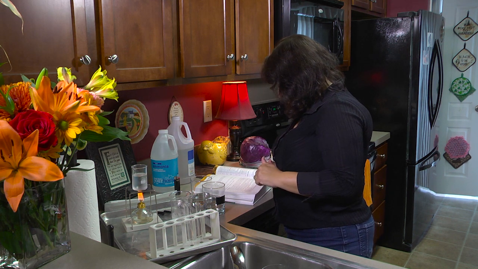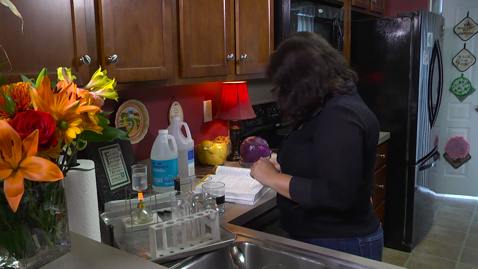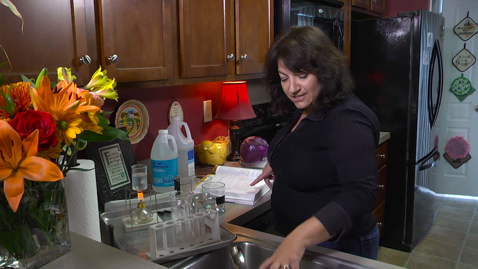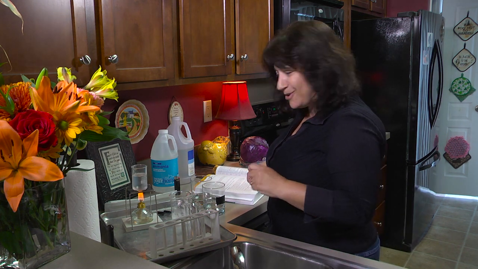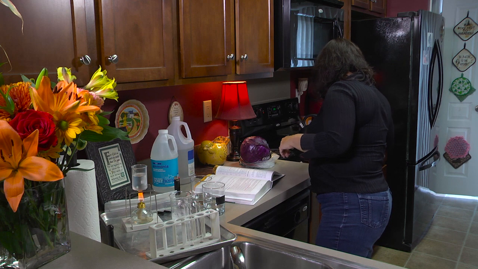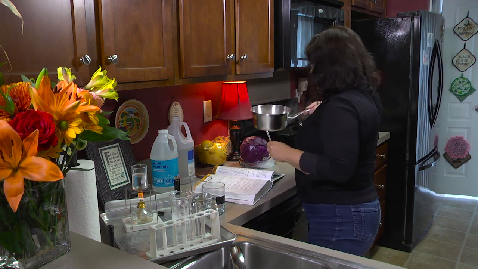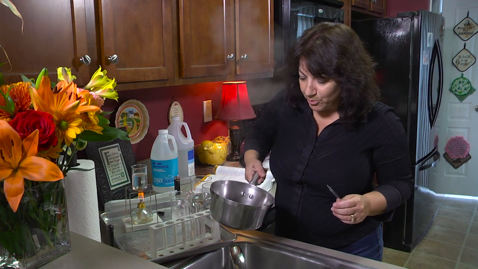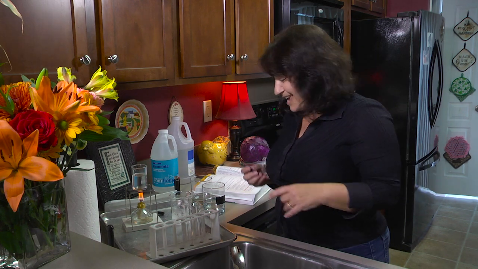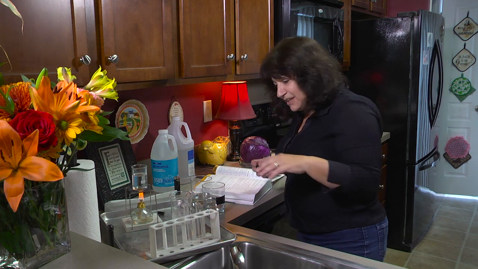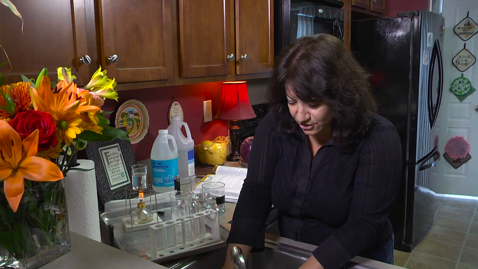Now we want to take 20 drops of the cabbage water once that's completely boiled, and put 20 drops into each test tube. So let me check on my cabbage water. So mine has a beautiful purpley blue color. I'm going to put it down into the sink just for temperature's sake. I want to put 20 drops of cabbage water into each of my 2 test tubes. If you don't have a test tube holder, just use another cup to hold those test tubes for you.